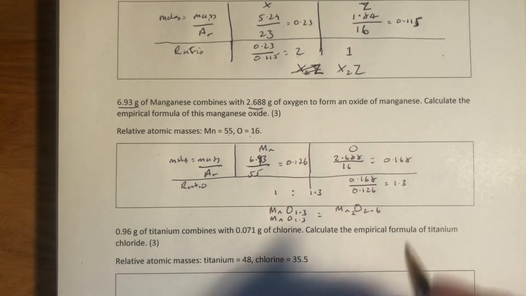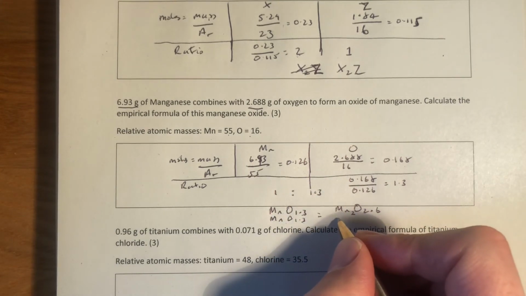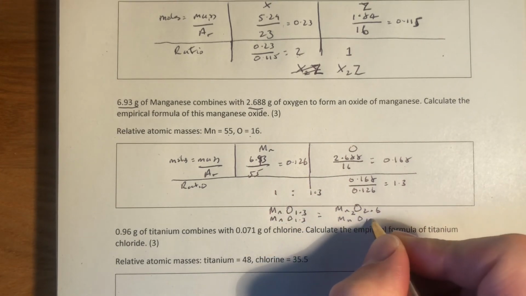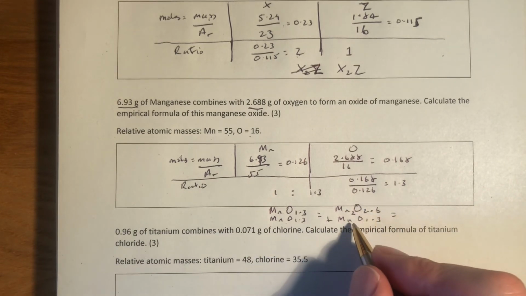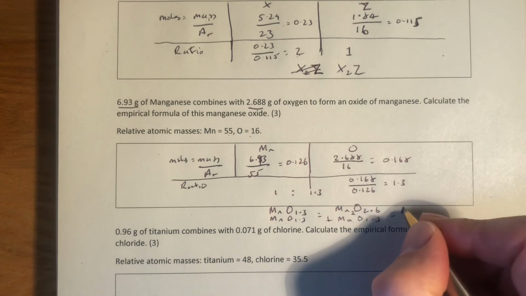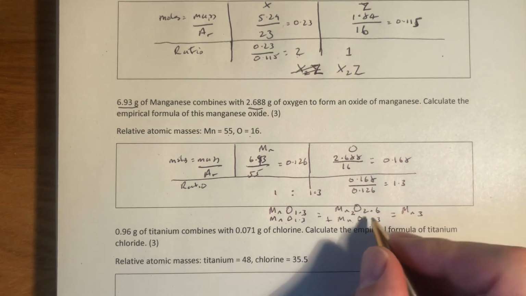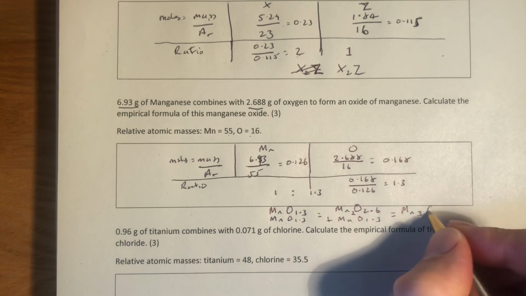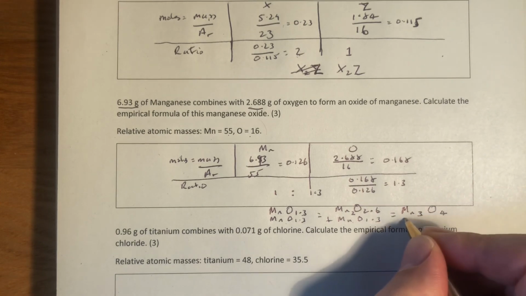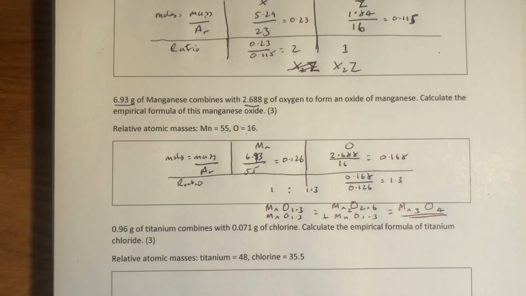The empirical formula is the smallest possible whole numbers. So let's add another MnO1.3 to that. Mn2 plus Mn1 is Mn3, and then O2.6 and 1.3 is 3.9. We'll round that to 4 in this case. And there is our final empirical formula, Mn3O4.